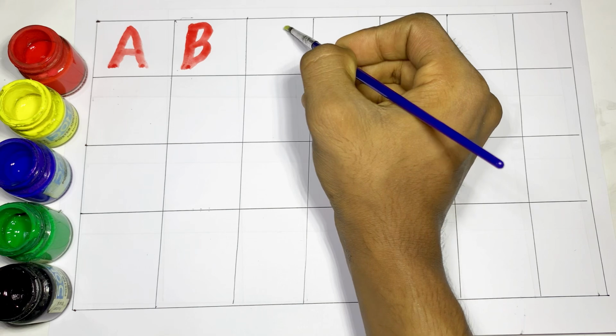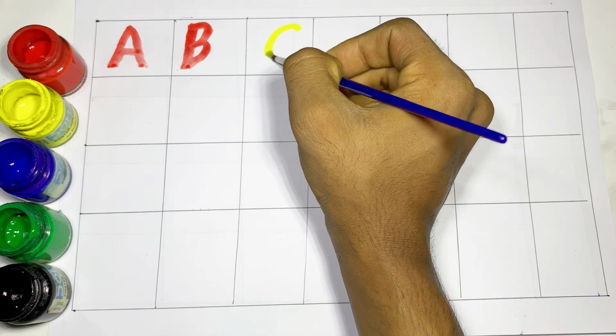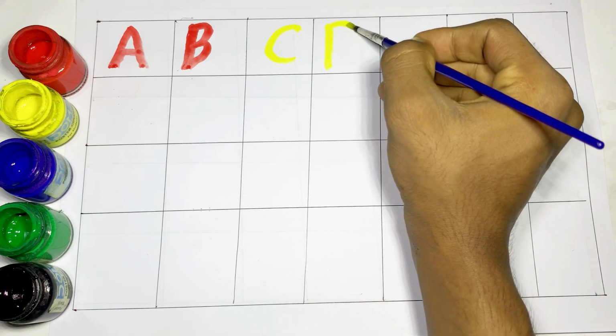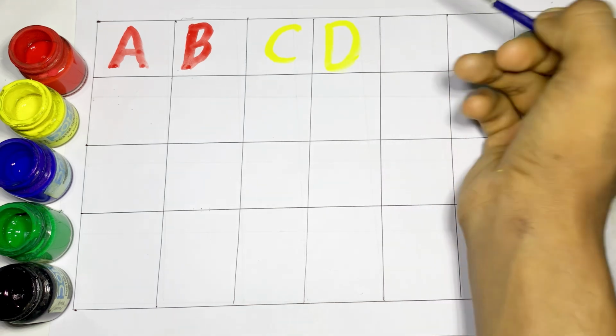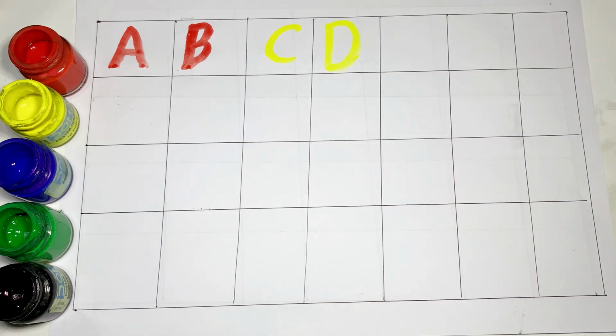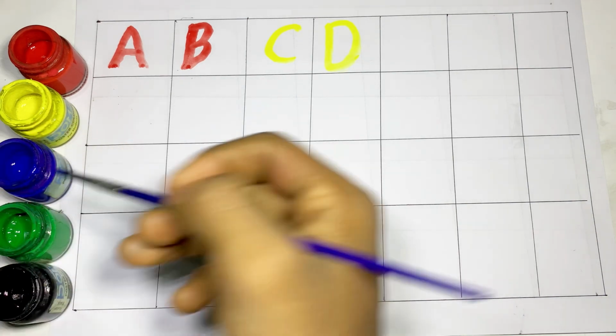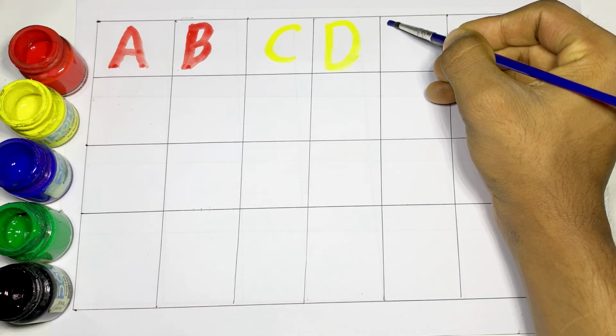The alphabets of C. D. D for dog, D for doll. Kids, now draw E. E for egg, E for elephant. The alphabets of E. And use blue color.